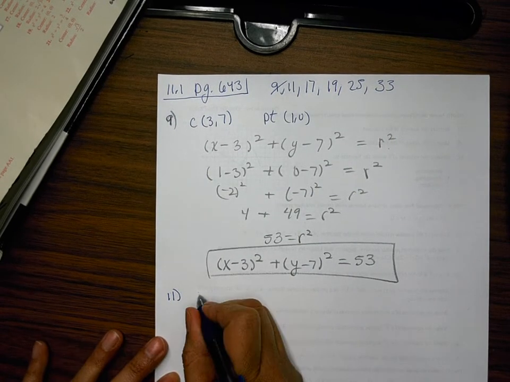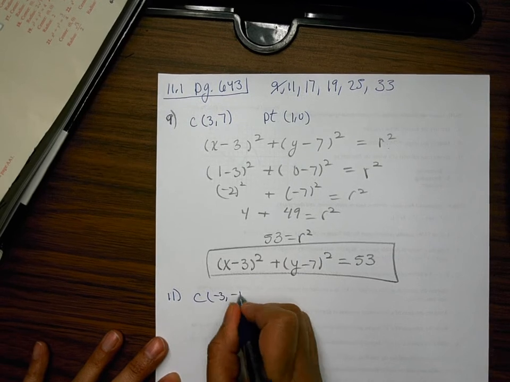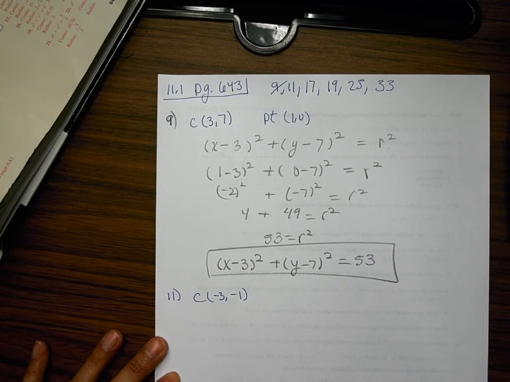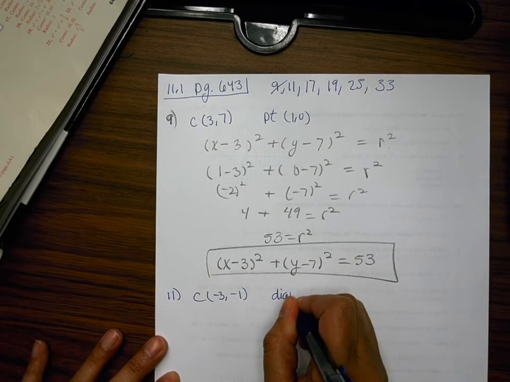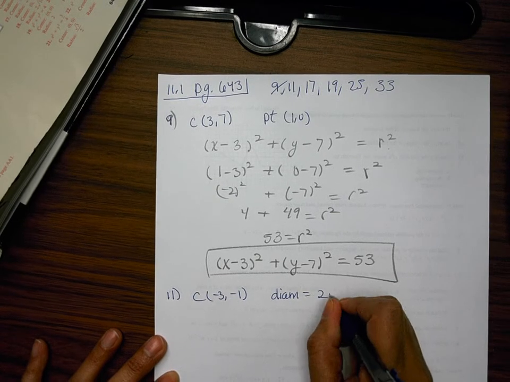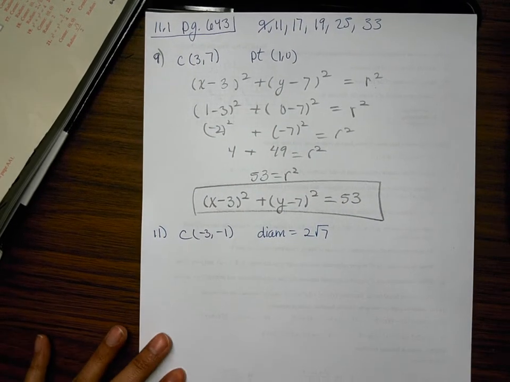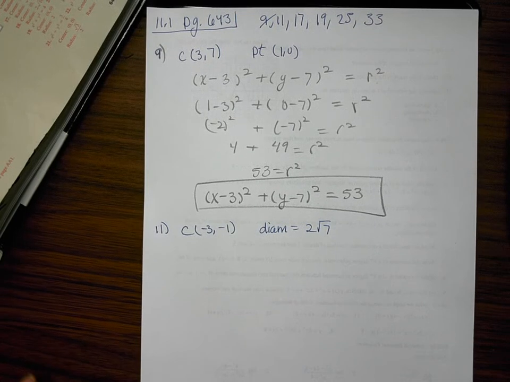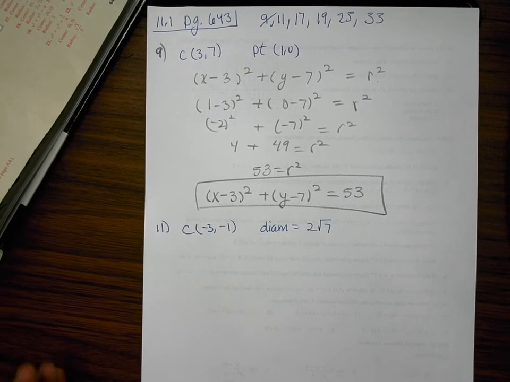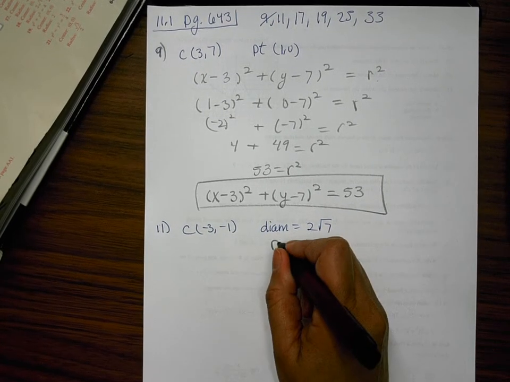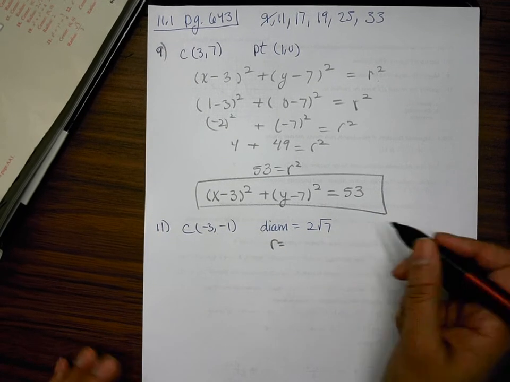Number 11 gives you the center is (negative 3, negative 1), and the diameter is 2 root 7. On this one, first off, recognize this as diameter. Radius is what we want. So radius is half of the diameter.